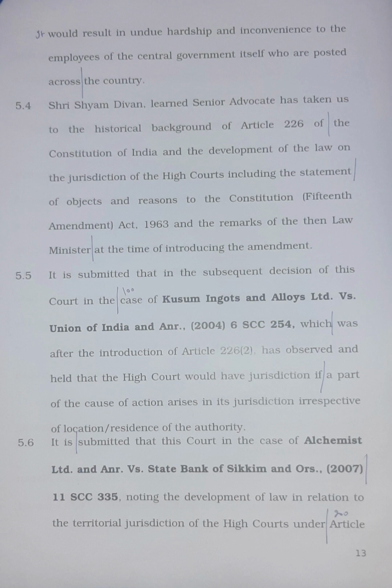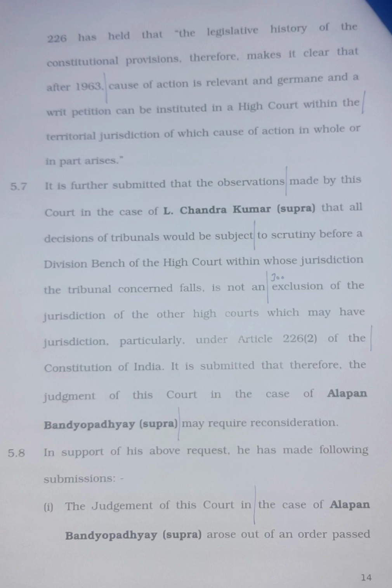It is submitted that this court in the case of All Chemist Limited and another versus State Bank of Sikkim and others, 2007-11 SCC 335, noting the development of law in relation to the territorial jurisdiction of the High Courts under Article 226, has held that the legislative history of the constitutional provisions therefore makes it clear that after 1963, cause of action is relevant and germane, and a writ petition can be instituted in a high court within the territorial jurisdiction of which cause of action in whole or in part arises.